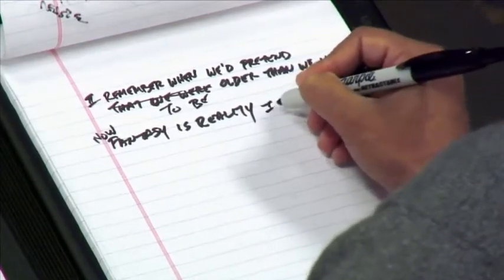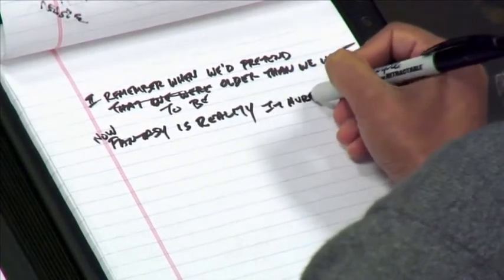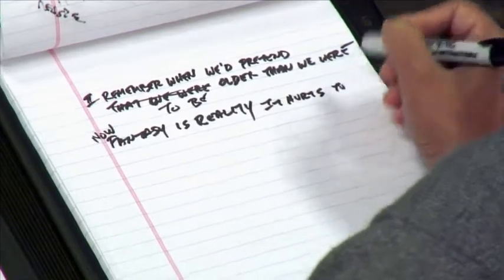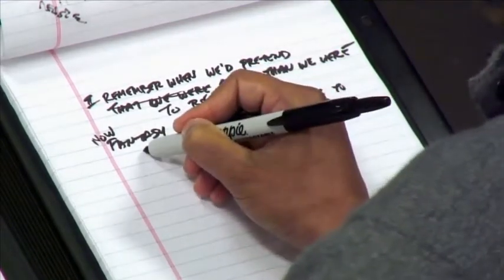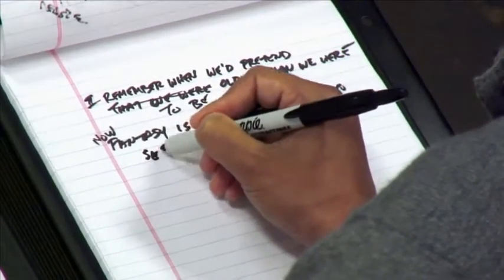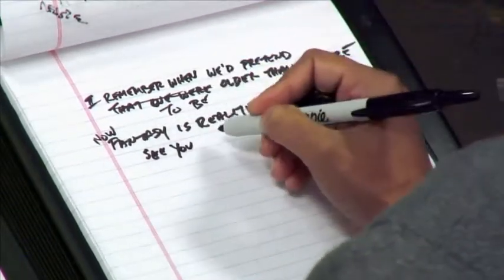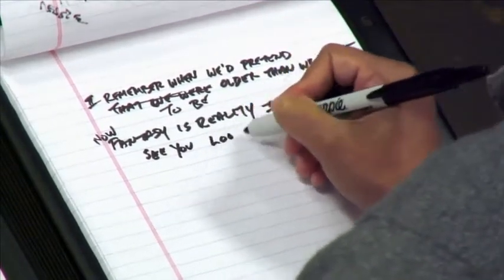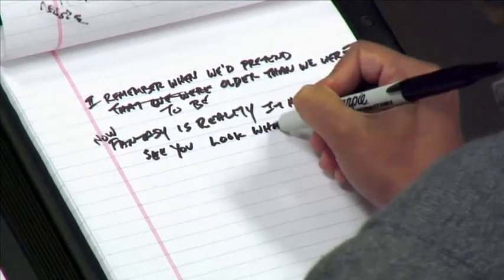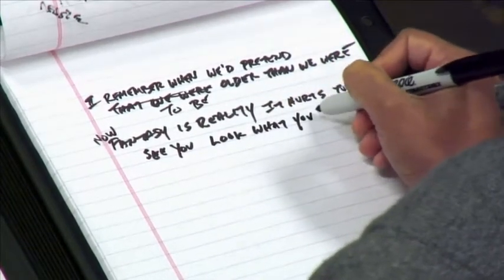Man, it hurts. It hurts to see her. Hurts to see her, to see you, right? Because I'm singing it to her. It hurts to see you. She doesn't even realize because she's so out of it. So look what you've done to yourself. Look what you've done to yourself.